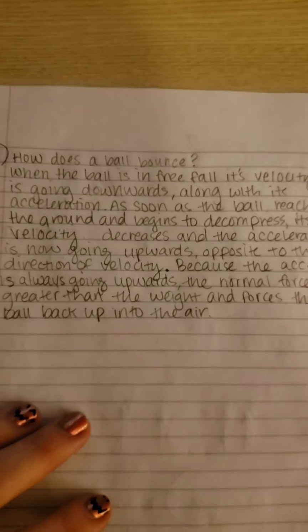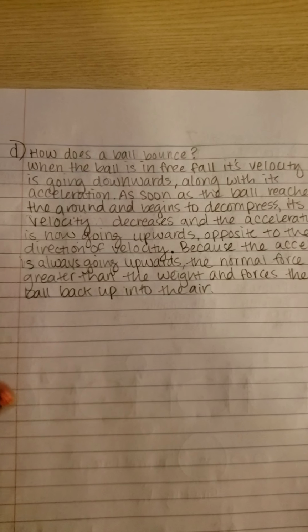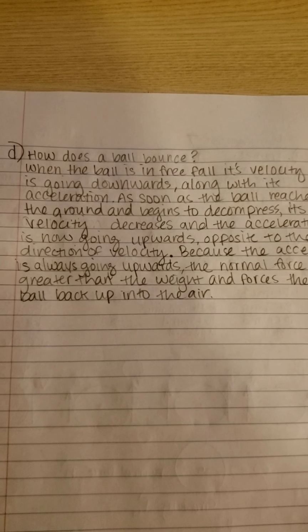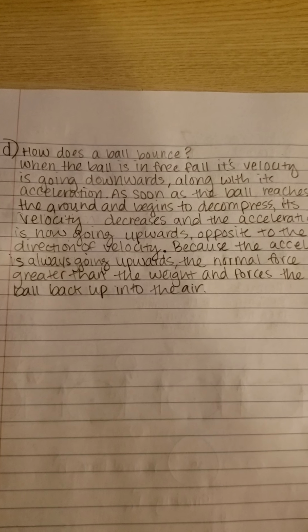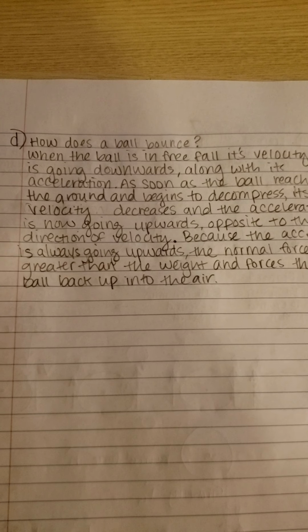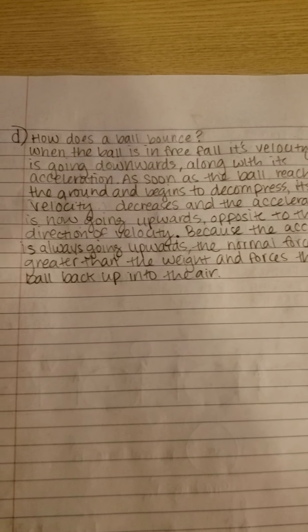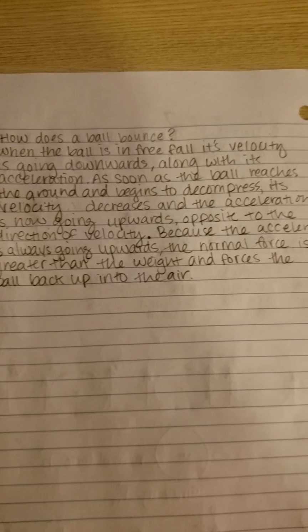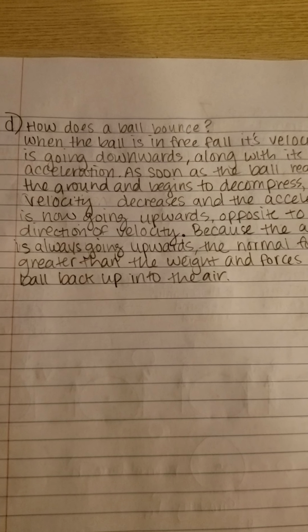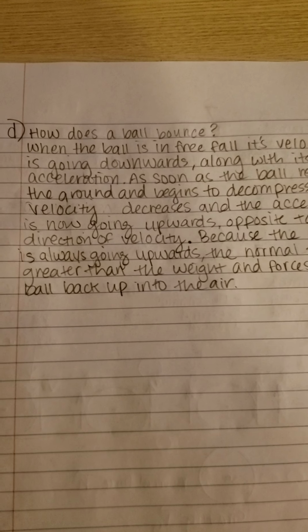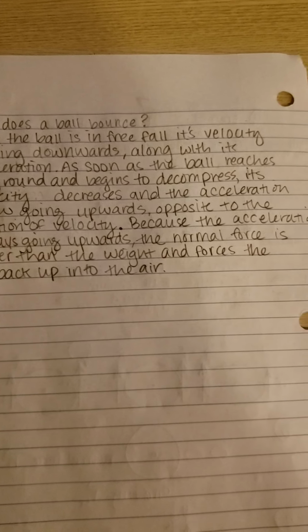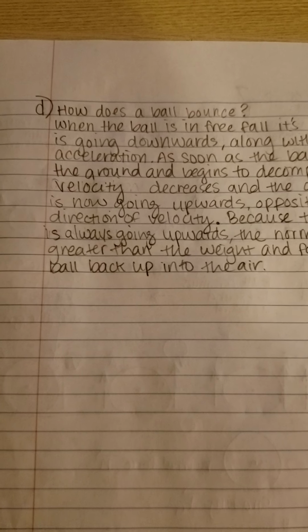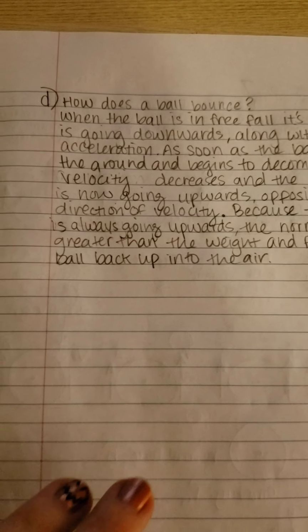And to explain this in words, we can say that when the ball is in free fall, we know its velocity is going downwards along with its acceleration. As soon as the ball reaches the ground, begins to compress, its velocity is decreasing and the acceleration is now going in the upwards direction, opposite to the direction of velocity. Because the acceleration is always going upwards when the ball is on the ground, the normal force is greater than the weight, and it forces the ball back up into the air. So that's why it doesn't just stay on the ground, it goes back up into the air.